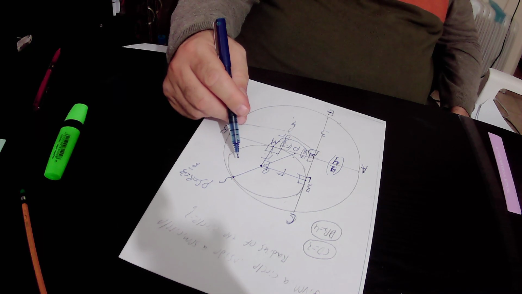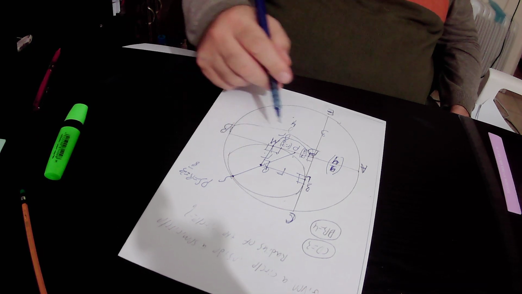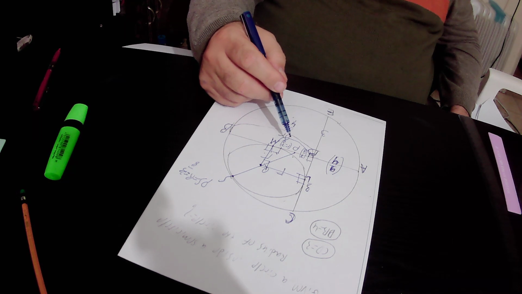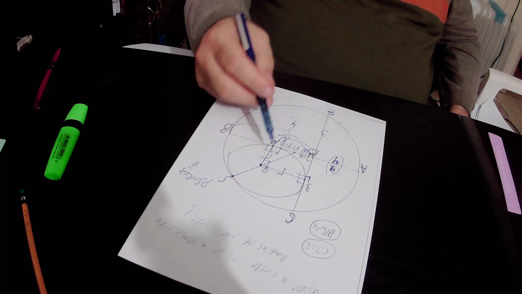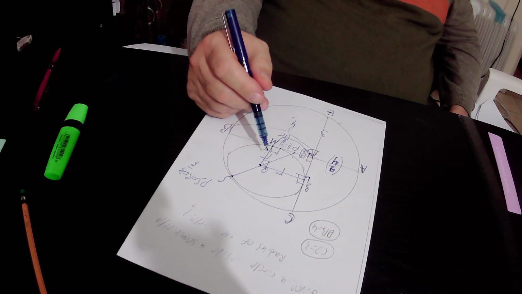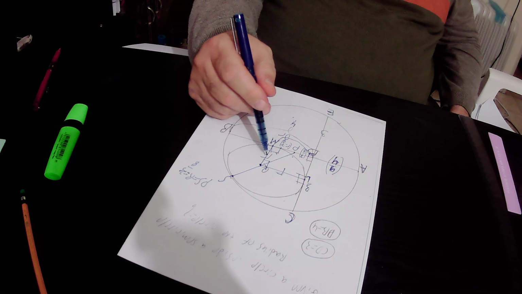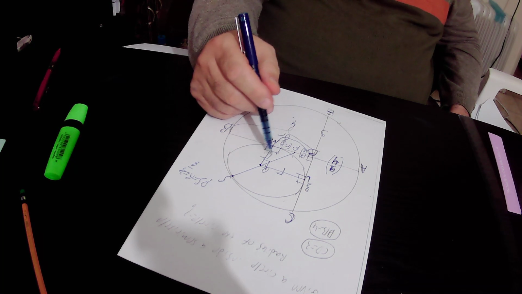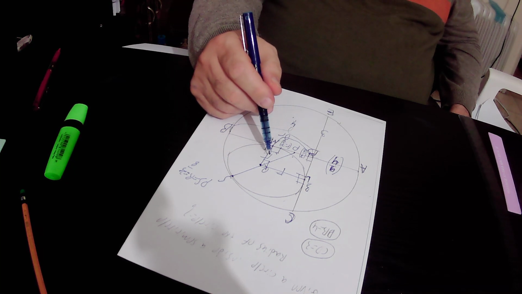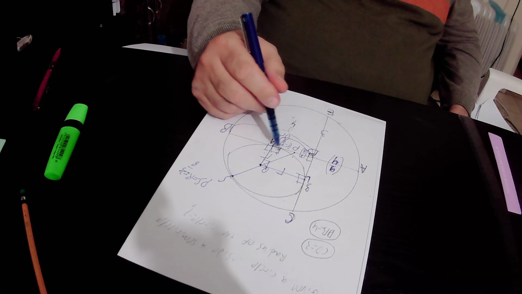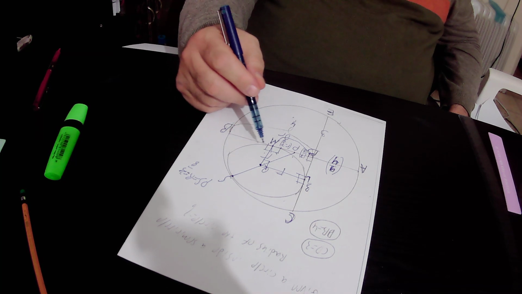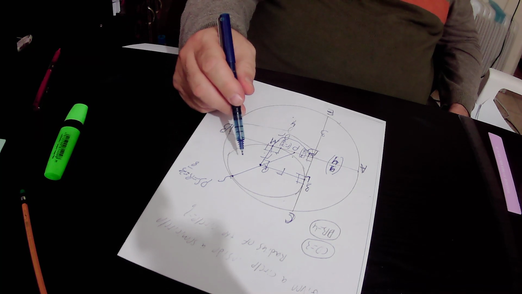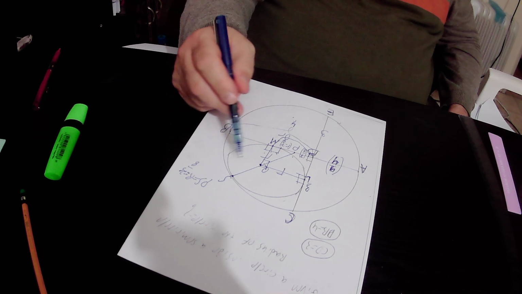And in this case, the distance between the centers of the two circles is PQ. Why is it PQ? Because P is the center of the big circle, Q is the center of the small circle. PQ is the line segment that connects the centers, P and Q. And according to rule number 2, this line segment PQ passes through point S. That is to say, points P, Q, and S are located on the same straight line. That is to say, PQS is a straight line.